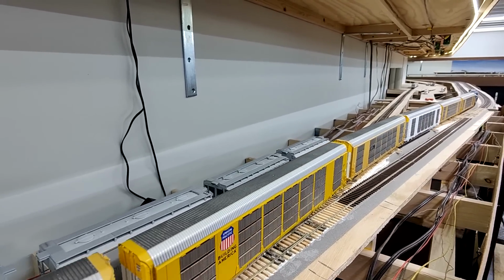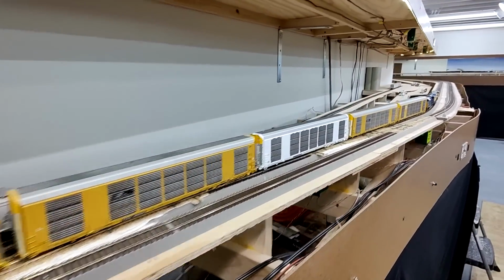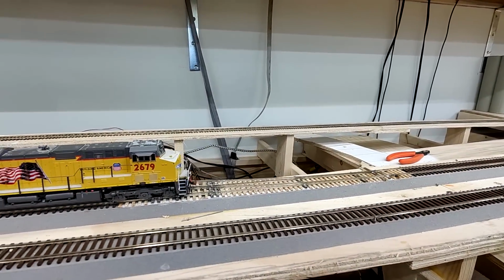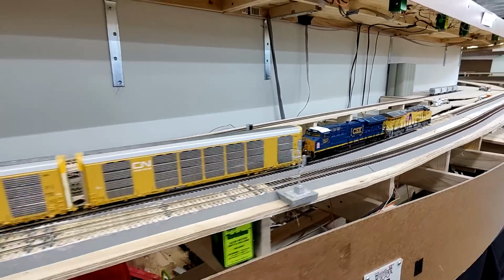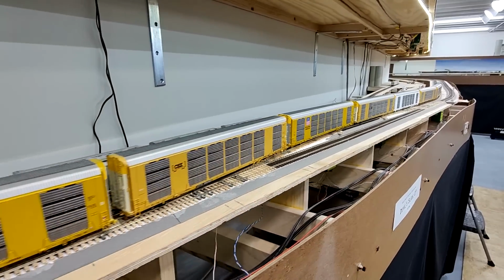And it stopped. It looks like it's operator error. I forgot to throw this switch back. There we go. Now, actually, that's not me forgetting to throw it back.